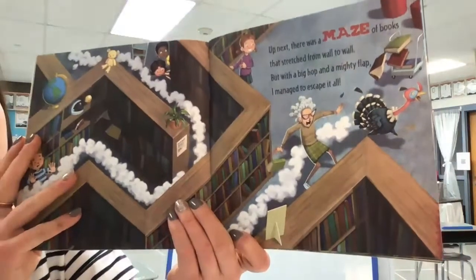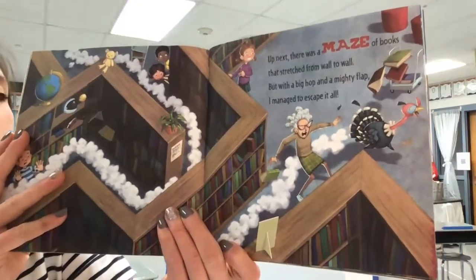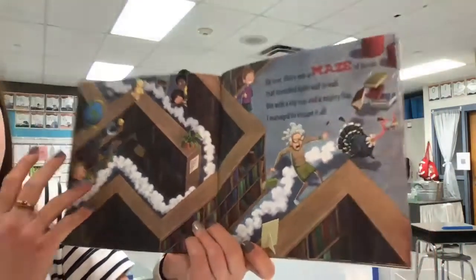Do you see all the books in that room? Where in our school do we go to get a book? The library.